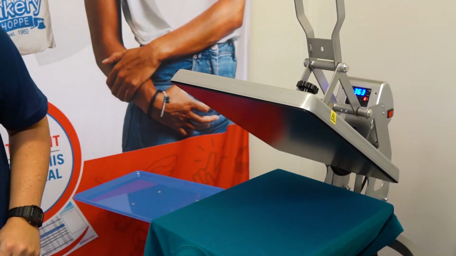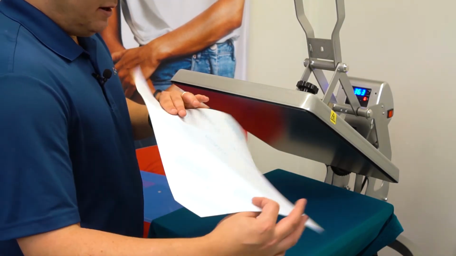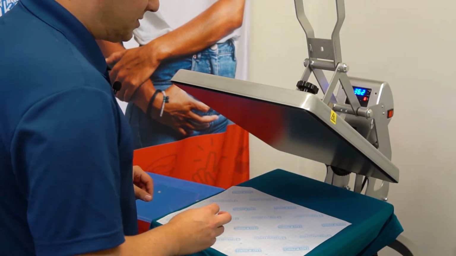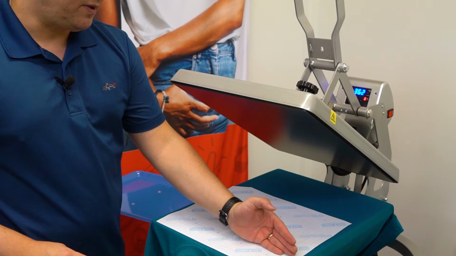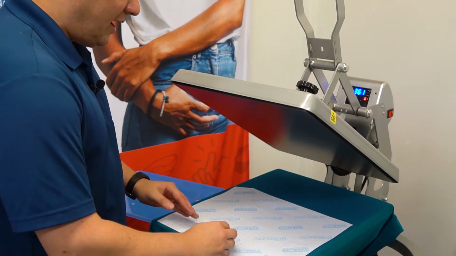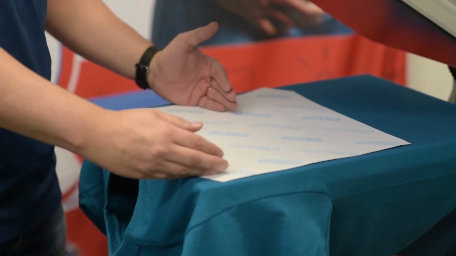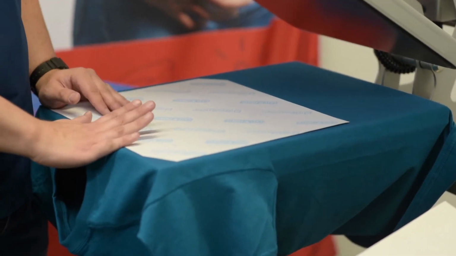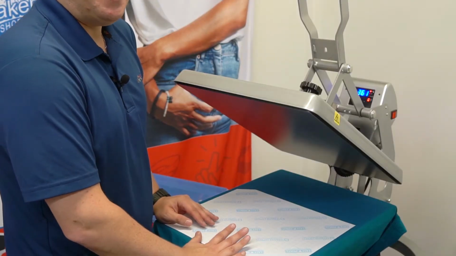Now we're going to go ahead and line up the transfer. One of the things that we offer our customers is on the back of the transfer, we have a grid. So you can actually go ahead and line up your shirt based on the grid here that you see. So now that we've lined up our transfer onto our shirt, we're ready to go ahead and see the magic. And the magic all happens in 8 seconds.